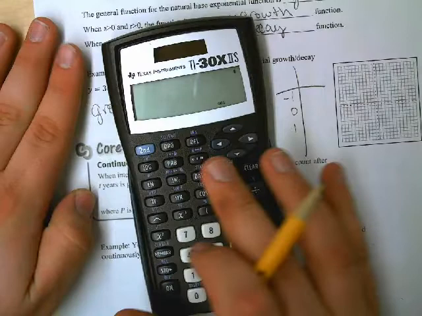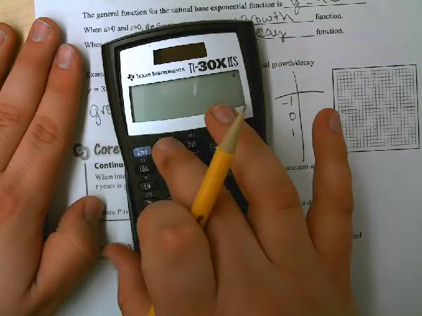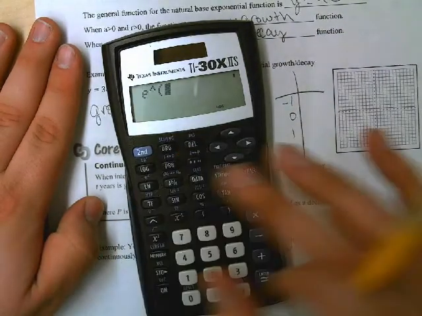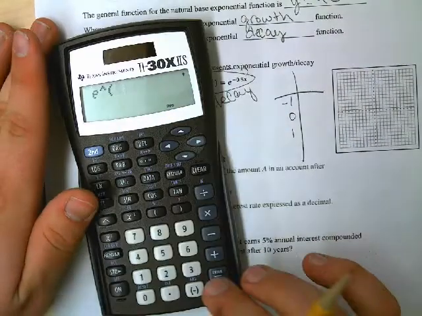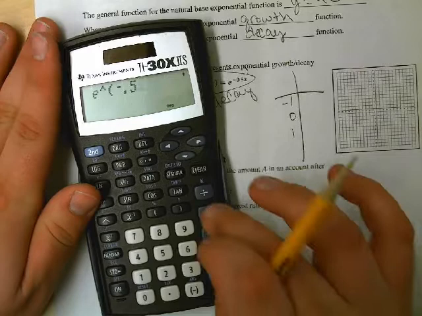So here we have second E, second ln, that's what gets you E. And then I have this negative 0.5, and let's say times -1.